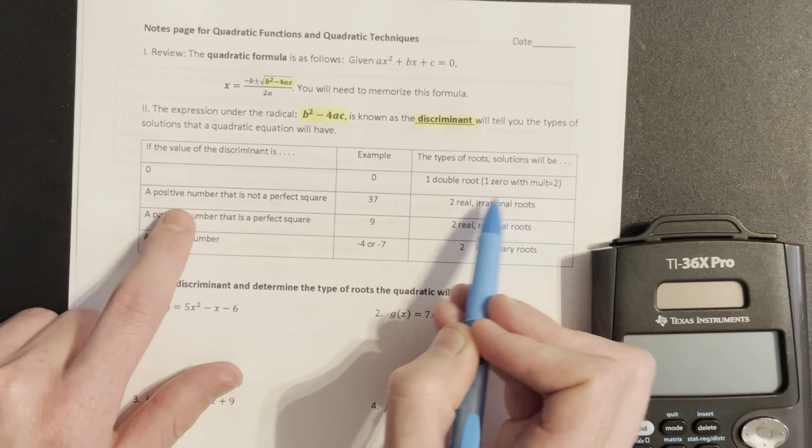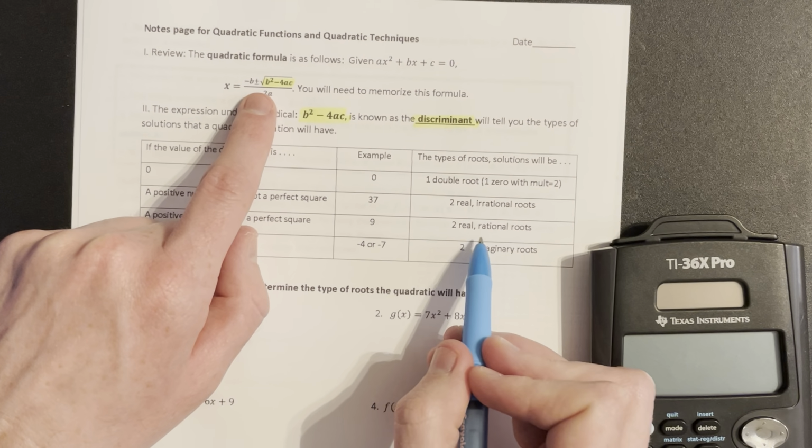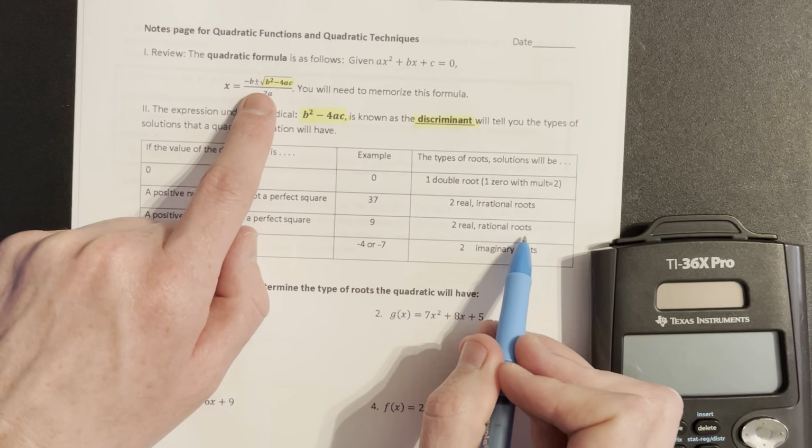of 2. If that value was a positive number that's not a perfect square, like 37, when you work this out and get 37, you're going to be taking the square root of that, but the square root of 37 is not nice. So if the discriminant is 37, it would be a quadratic with two real irrational roots. If that number was a perfect square, like 9, then I would be getting a nice square root. So the square root of 9 would come out nicely. That ends up giving us two real rational roots.